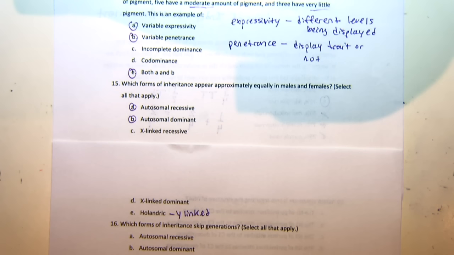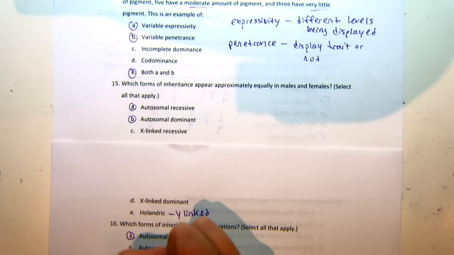All right, 16. Which form of inheritance skips generation? So it's going to be the recessive traits that skip generations. If something is dominant, straight off the bat, because it's dominant, it makes it seem like you're going to see it. So if something is dominant, you're going to see it in every generation. It's really difficult to mask a dominant allele. The only way we could do that is if something was homozygous recessive. So the ones that are going to be more likely to skip generations are going to be anything recessive.